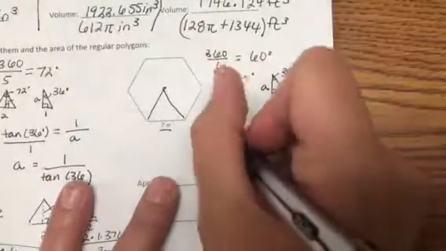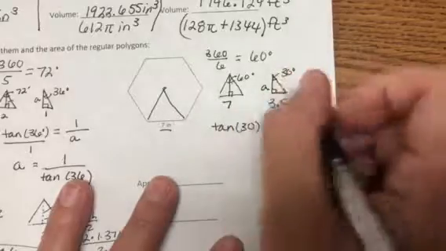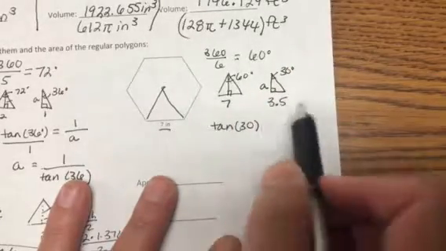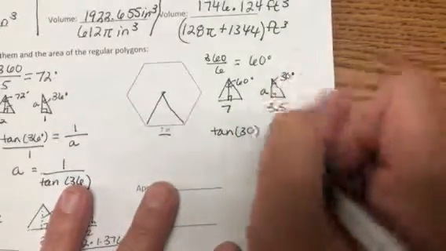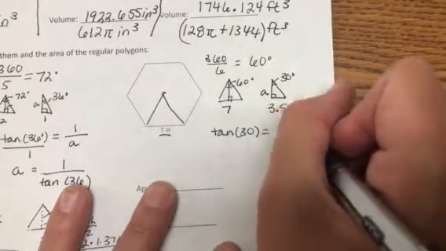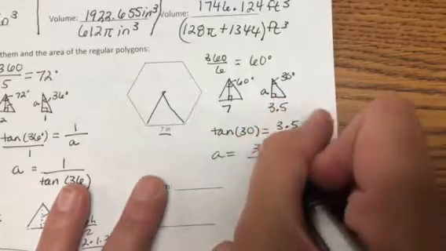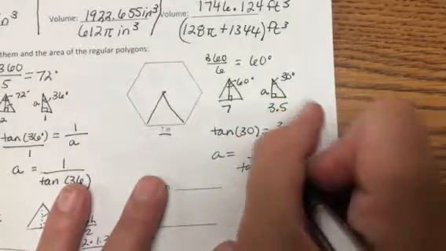We have the same information, so we're still going to use tangent, or you could use your special right triangle pattern and just multiply this by the square root of 3. I'm just going to use tangent though. Tangent of 30 is 3.5 over A. Therefore, the apothem is 3.5 divided by the tangent of 30.